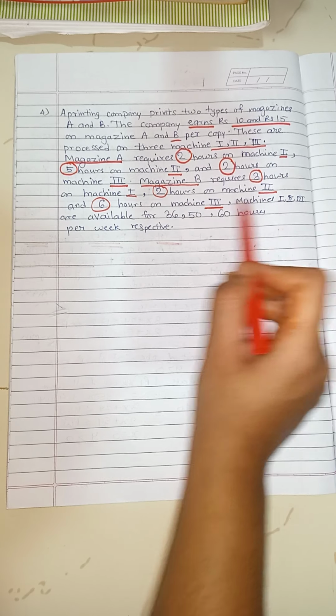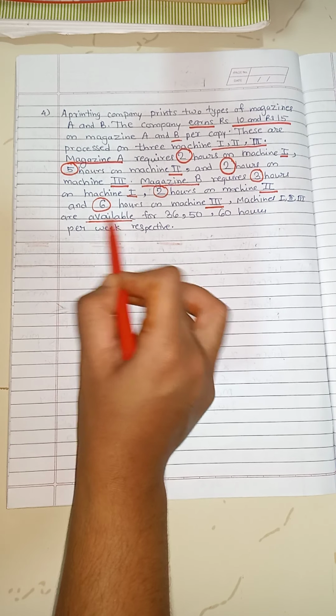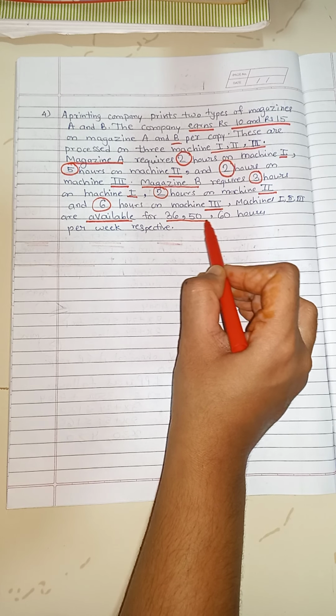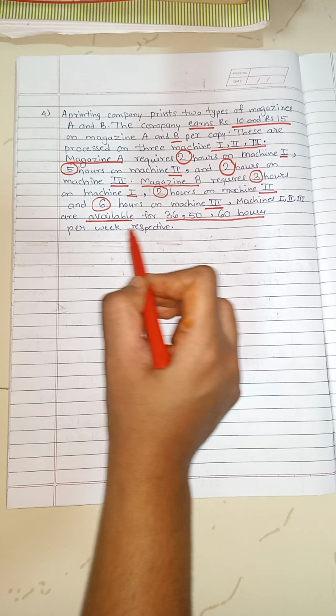Machines 1, 2, 3 are available, that means availability is given in the question as 36, 50 and 60 hours per week.